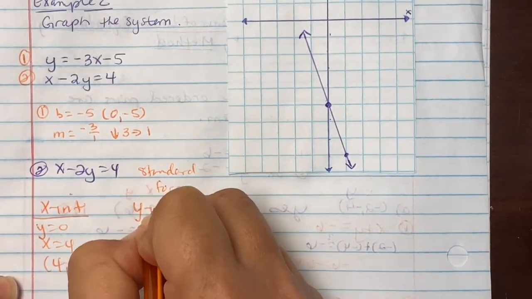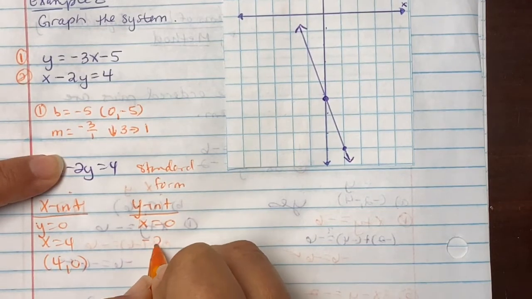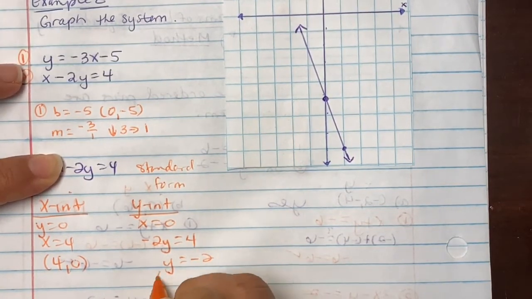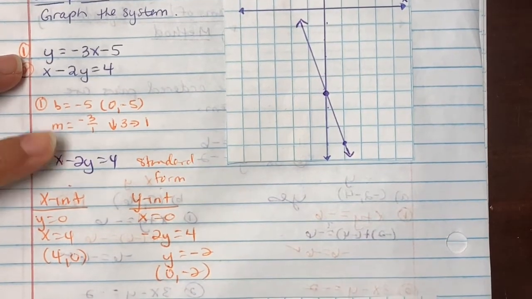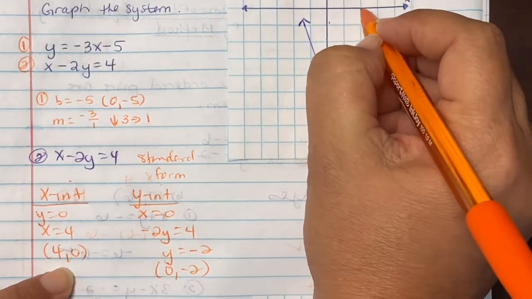The y-intercept: x is equal to 0, so I'm going to cover my x, and we get the equation -2y equals 4, so y equals -2. 0, -2 is your ordered pair. So we're going to plot 4, 0 first.